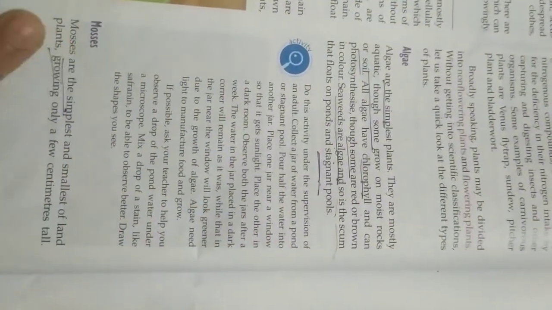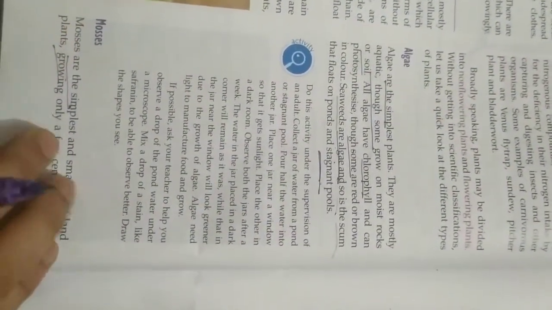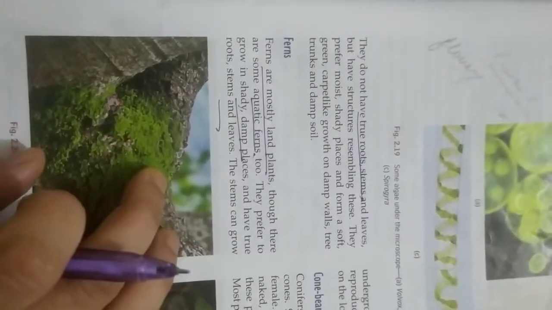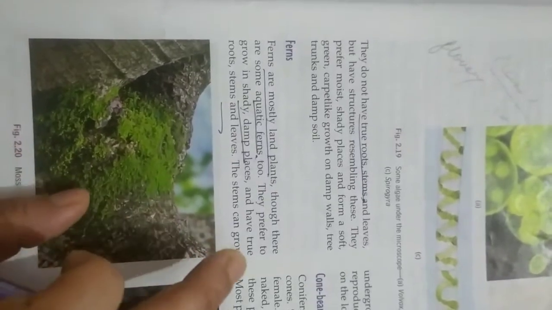Now the second one are the mosses. Mosses are the simplest and smallest land plants. They do not have true roots, stems, or leaves, but their structure resembles plants, and they prefer moist places. During the rainy season you can easily find them. They grow in damp soils, damp walls, tree trunks, etc.